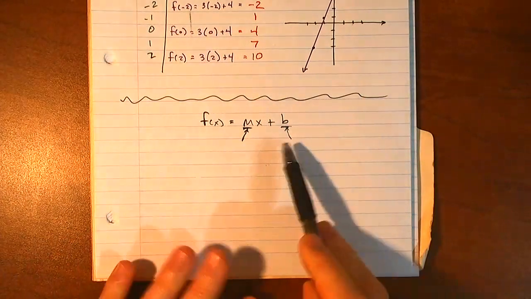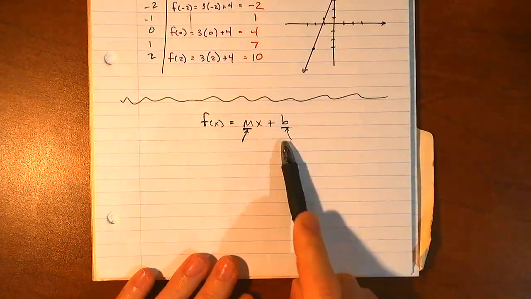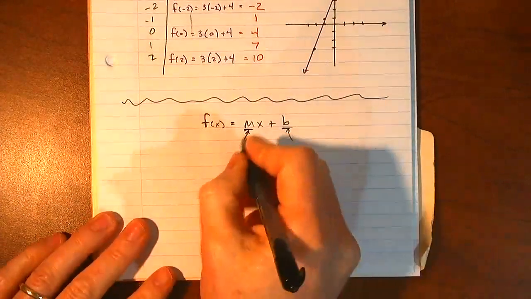Excuse me. Then we have this thing over here. We normally call it y-intercept. So this was the pattern.